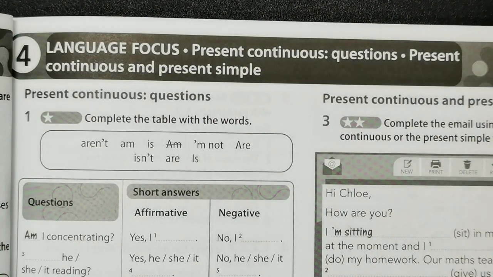Okay, pupils, we are on this Year 5 English Plus 1 workbook on page 39. We are on Unit 4. So this is the grammar part, language focus. Today we are going to learn present continuous tense, with corrections. And then we have present continuous and present simple. So you may refer to page 90 of this workbook. On this language focus reference, remember, on page 90.